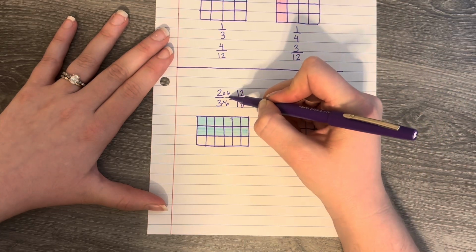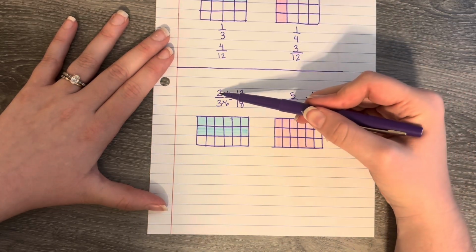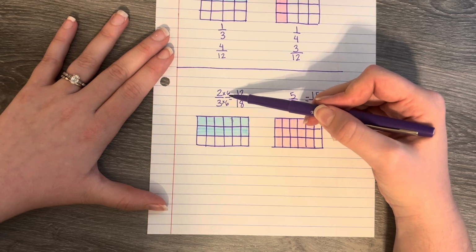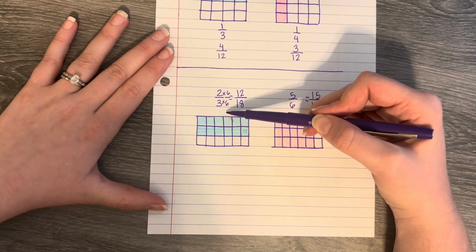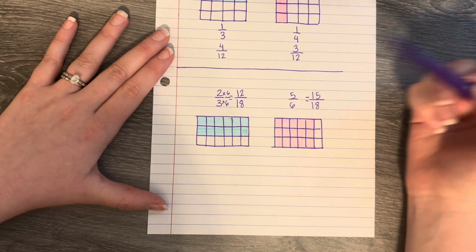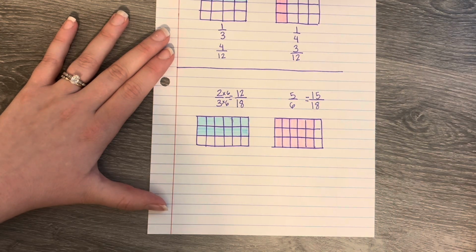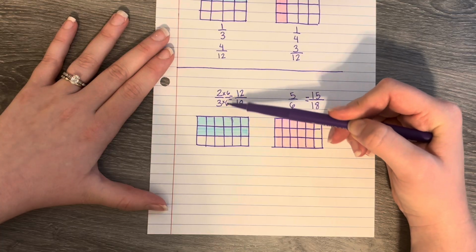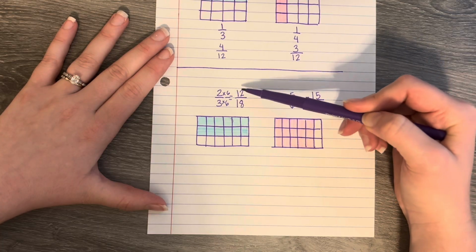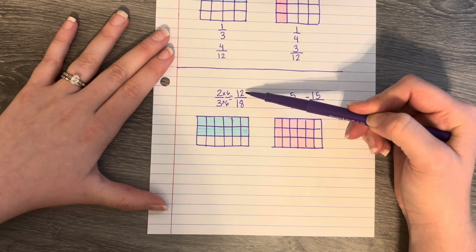Look what happens here. We have multiplied 2/3 by 6/6. And if you notice, 6/6 is equal to 1 whole. This is the identity property of multiplication. We know that anything times 1 is itself. So we're taking 2/3 and multiplying by 1. This 12 18ths is equivalent.